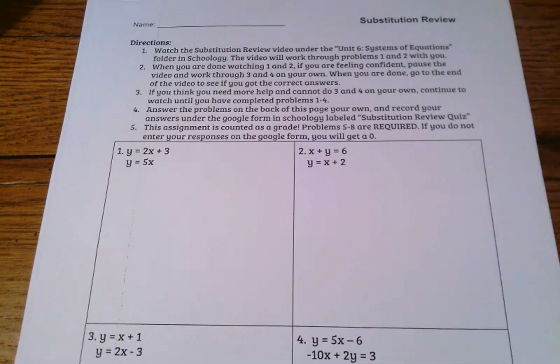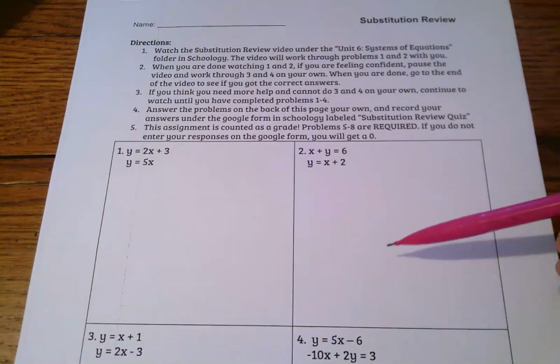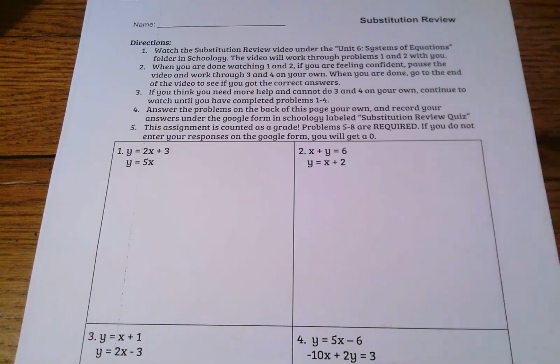So let's take a look. We're reviewing substitution. Like I said in the directions up here, I'm going to do the first two with you as a refresher. Then if you feel confident, you can do 3 and 4 on your own. If you don't feel confident and you still want that little extra help, I will do 3 and 4 with you as well. So let's look.